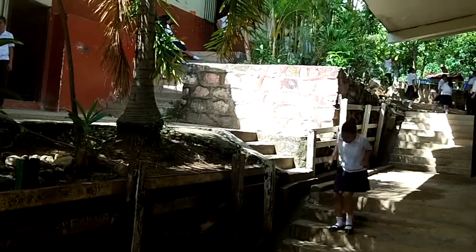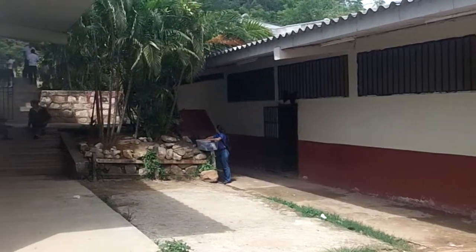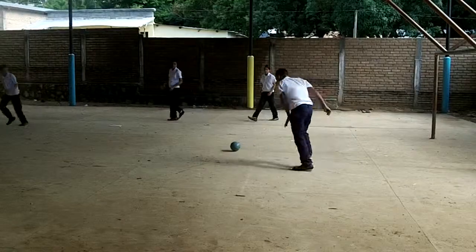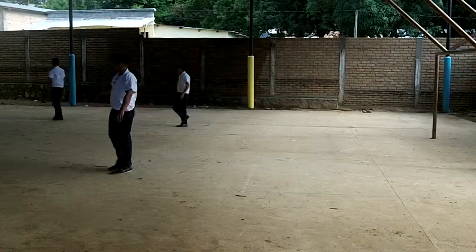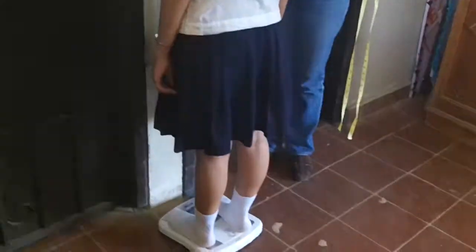So thanks to the support of the Institute of Technology in Healthcare, valuable information on the nutritional situation of the Honduran population was achieved. With this information, decisions for positive interventions can be taken on behalf of the Honduran population at risk.